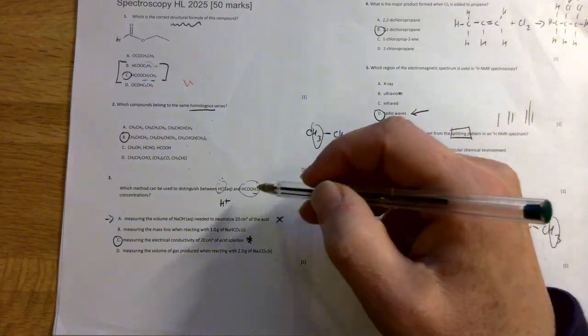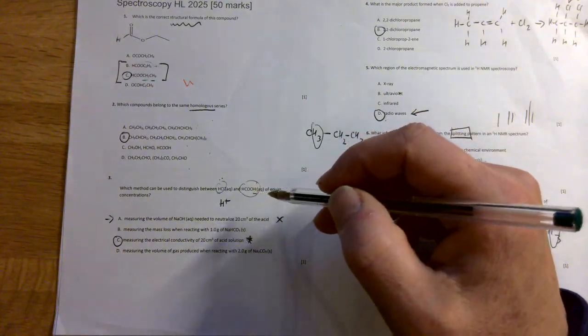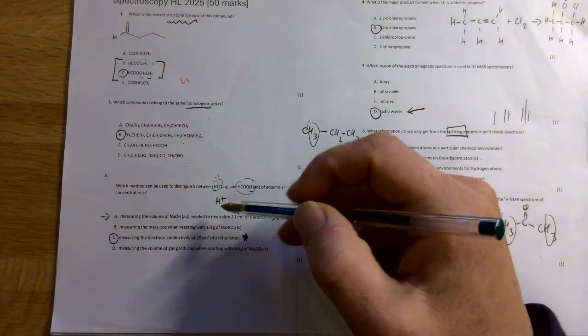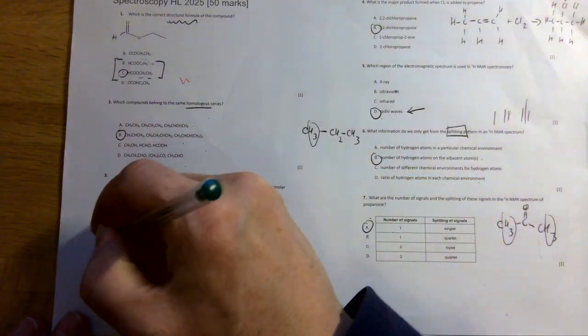Now, some of you seem to think, understandably, quite a common thing to think, that with weak acids and strong acids, because one dissociates and the other doesn't, the H plus isn't available on the weak acid. Well, that's true in water. In water, it only partially dissociates, but in the presence of a base, it will fully dissociate, just like HCl. All right, which means that A, B and D are all wrong, and C is the answer.